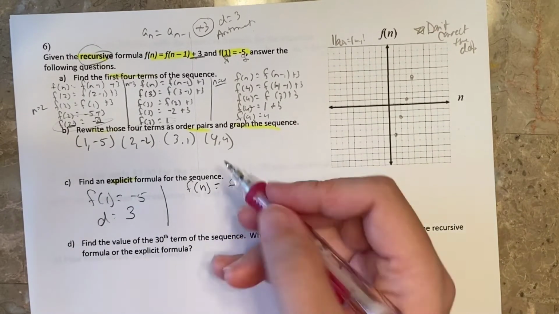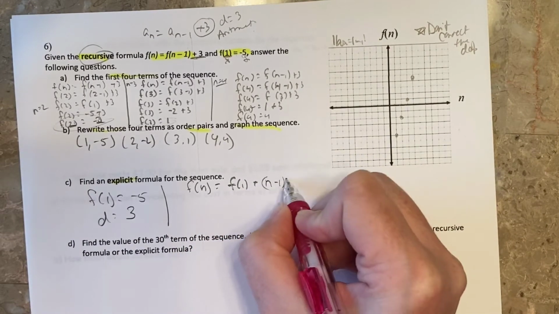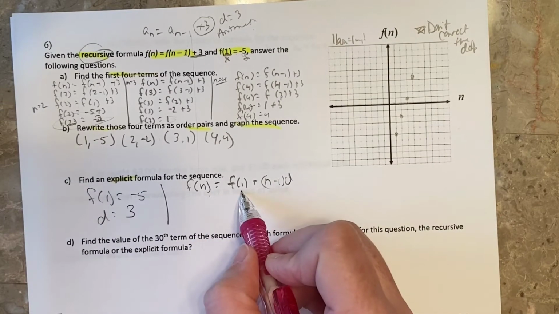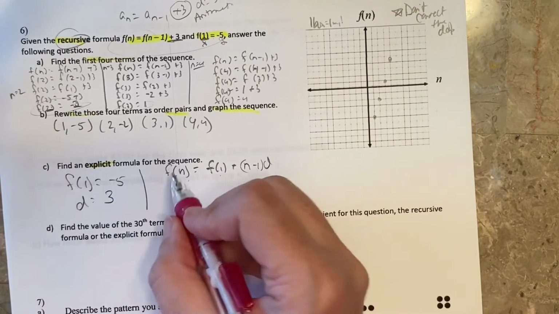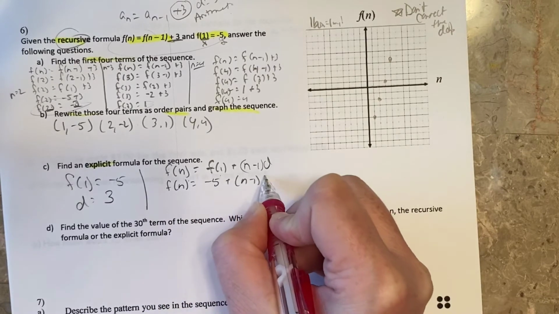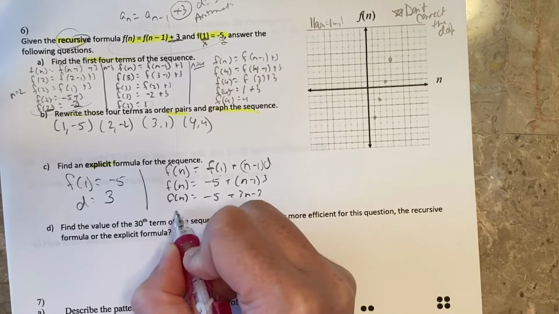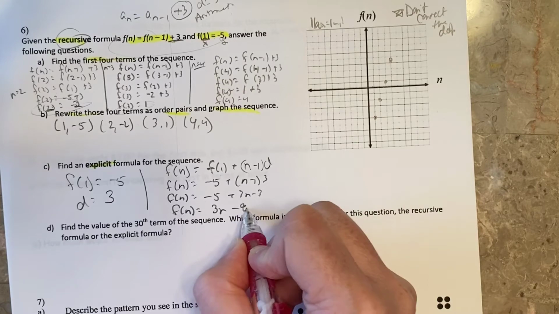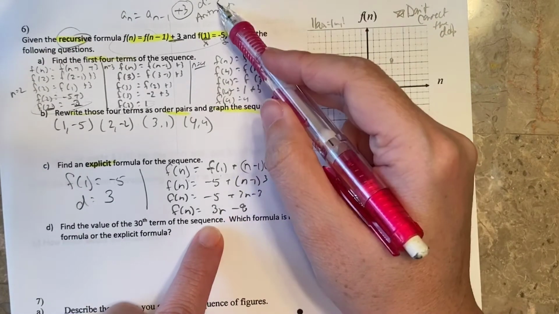F of 1 plus n minus 1 times d. So instead of a sub n, we're going to use f of n, and instead of a sub 1, we're going to use f of 1. It's good to practice this because we do have the function notation given. So f of n equals negative 5 plus n minus 1 times 3. And that is negative 5 plus 3n minus 3, and that is 3n minus 8. Is that right? Yes, that is right, because that makes sense, since 3 should be the difference.